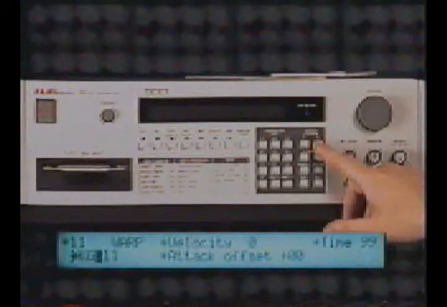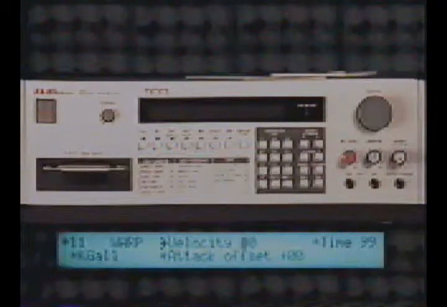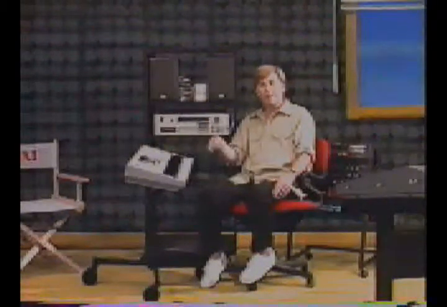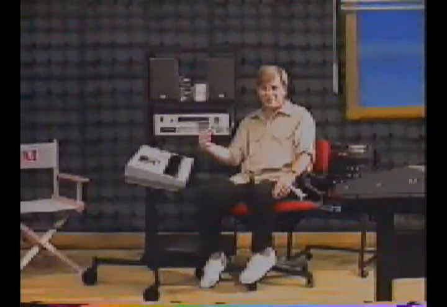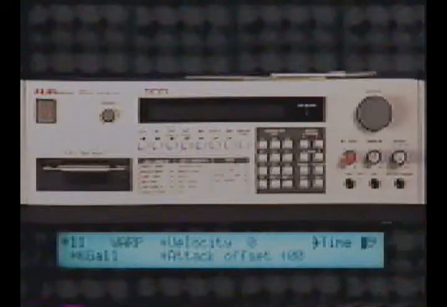Push the arrow cursor to get into the velocity field. The velocity doesn't work unless you have the attack offset on. The higher the number from 0 to 99, and the harder you play, the more warp there will be. Let's go to time. Press the arrow cursor to get to the time field. The higher the number, the longer the change will be.